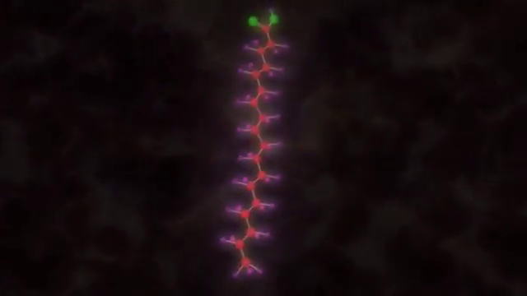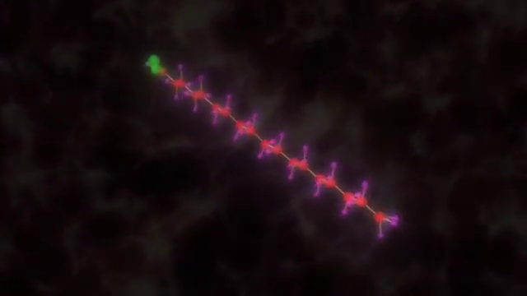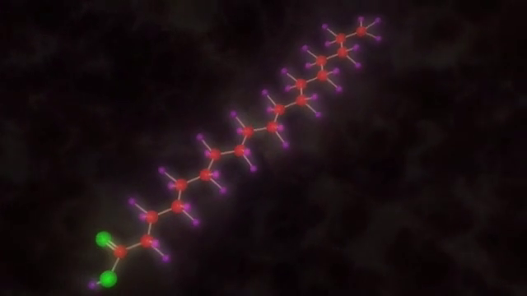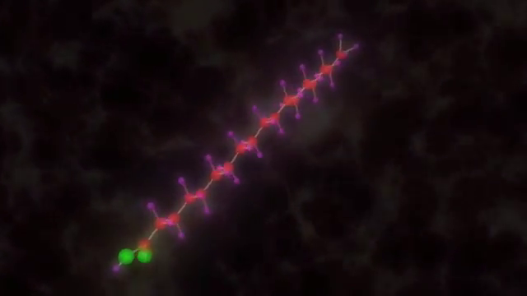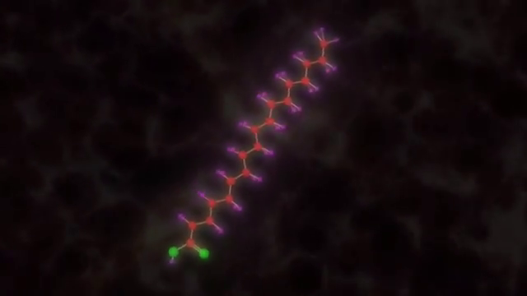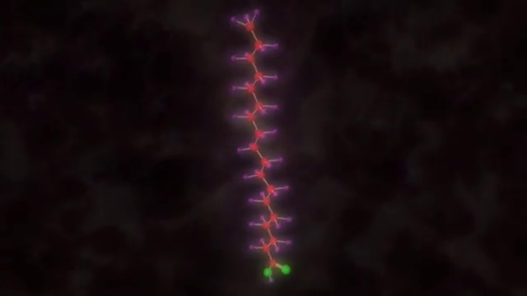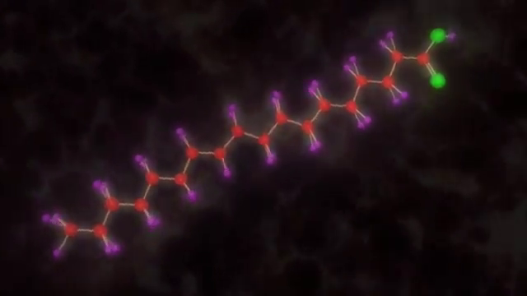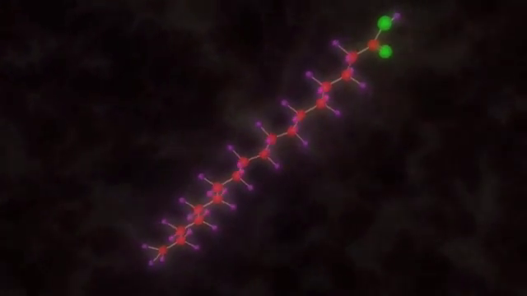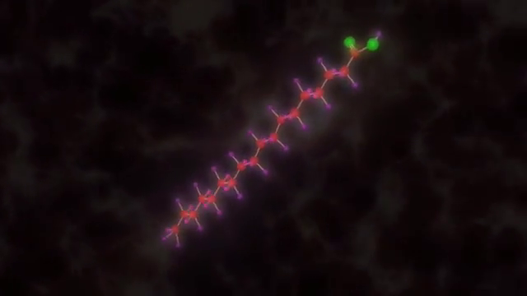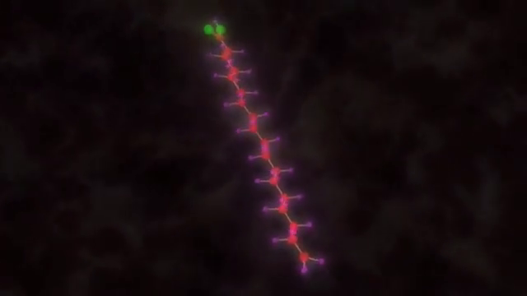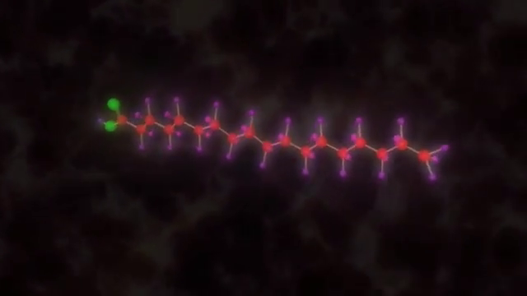Here is another fatty acid. It is a molecule of stearic acid. It contains 18 carbon atoms. Notice that all the middle carbons in the chain contain bonds to 2 hydrogen atoms. This configuration contains the maximum number of hydrogen atoms possible. So this molecule is termed saturated, as in saturated fat.